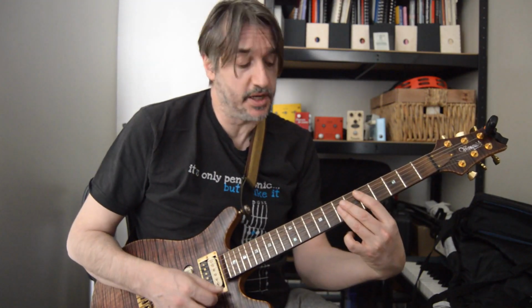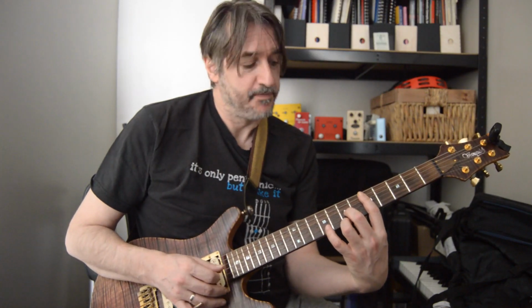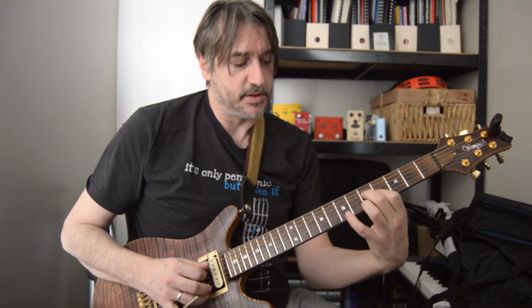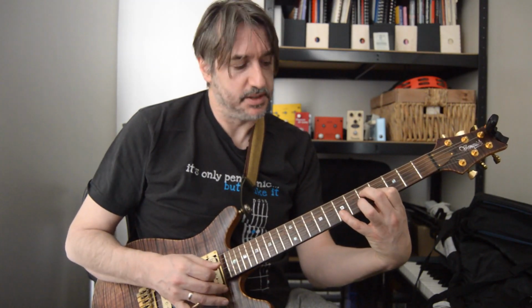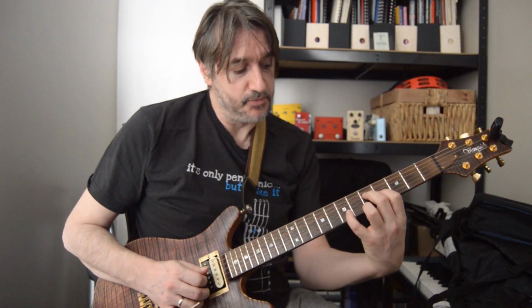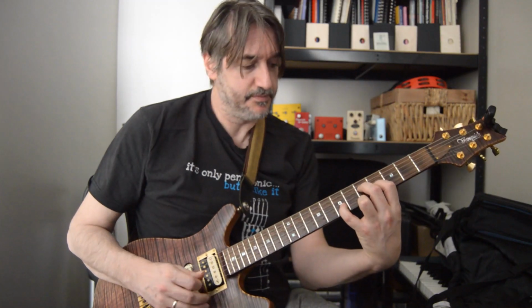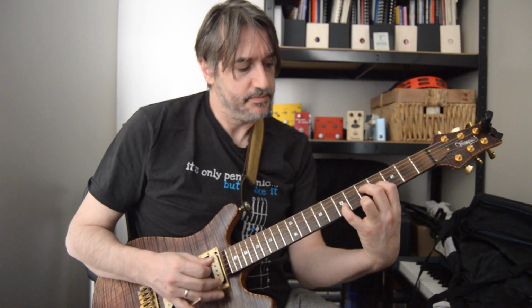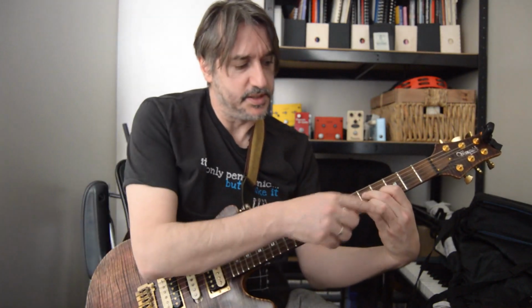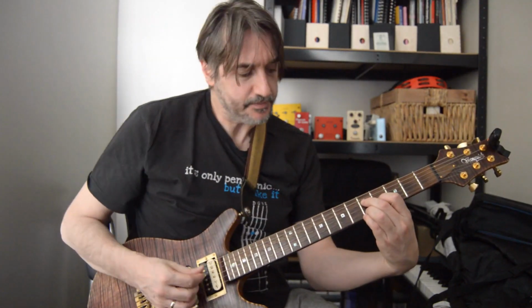So the first 3 shapes you find in the PDF. This is 1, 3. So we're just moving the 5th to a 3rd. Also nice. With a 9. That's an interesting sound. 6, 9, 1, 3, 6, 9.